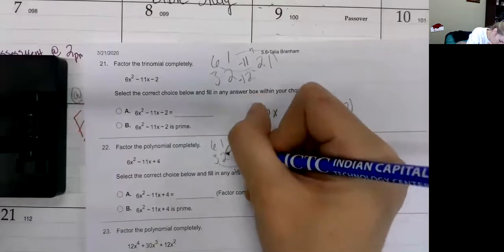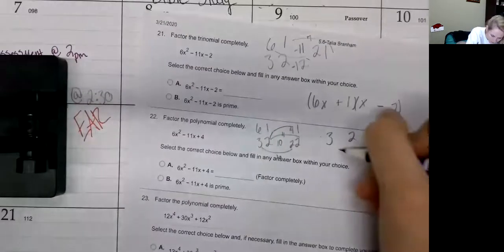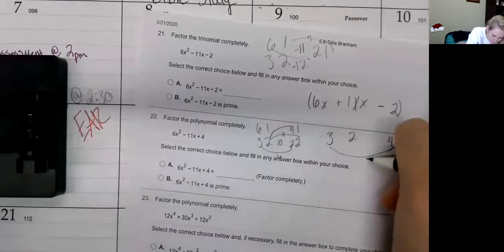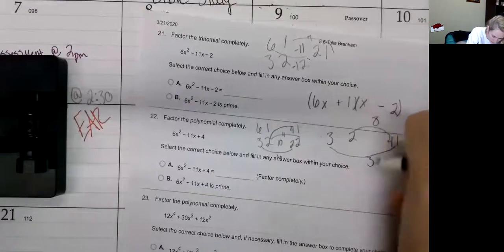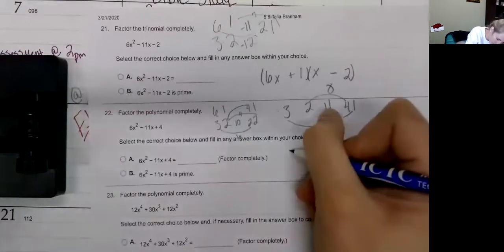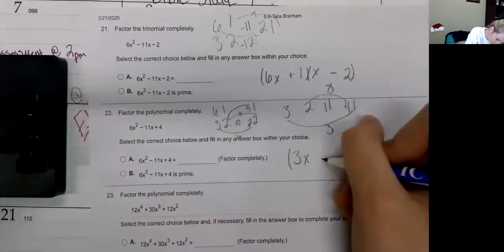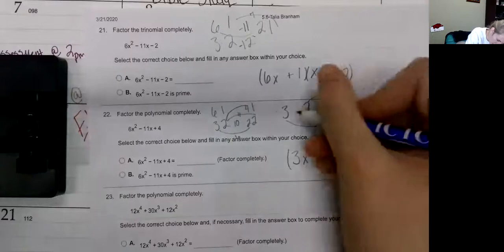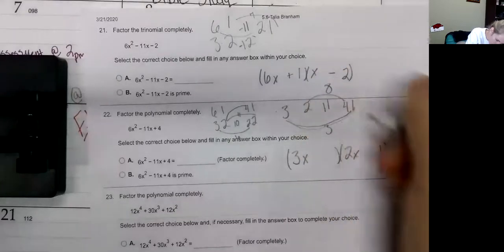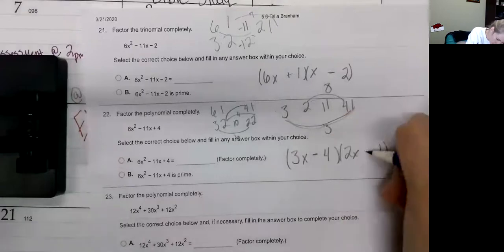So 3 and 2 and 4 and 1. 3 times 1 is 3, 2 times 4 is 8. 8, 9, 10, 11. And they both have the same sign. So I'd have 3x and 2x. And then my 3 is multiplied by my 1. And then 4 both have subtract.